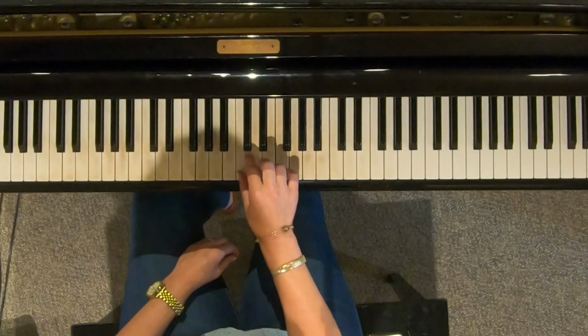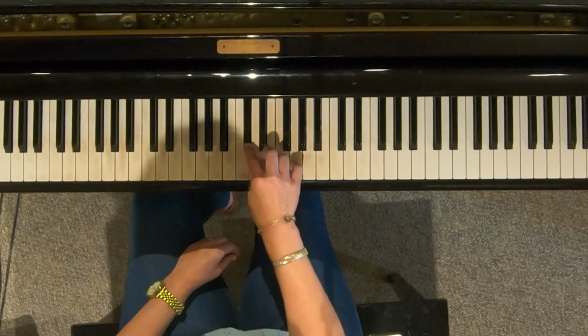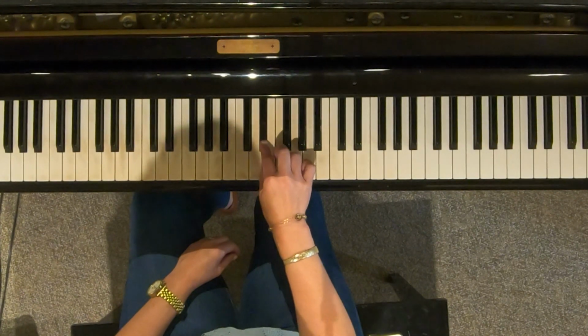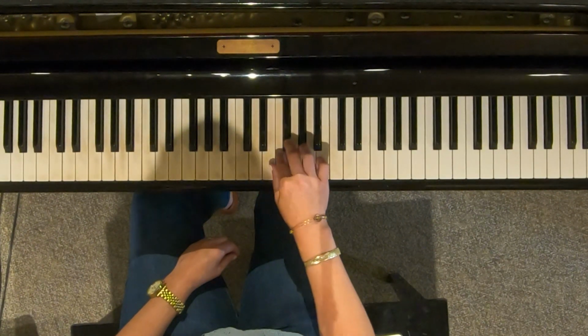The other way you can figure out if a chord is major or minor is to count the number of half steps in the chord. So a half step is the distance from one note to the next. So for example, from C to C sharp, that's 1 half step. Half step, half step. Those are all half steps.